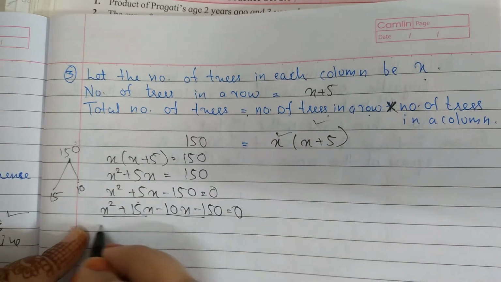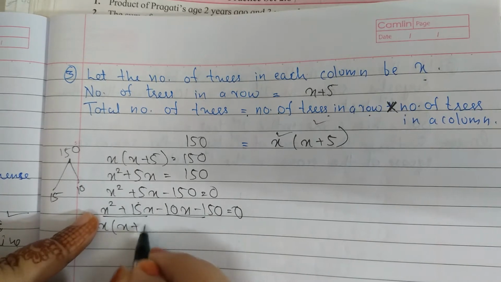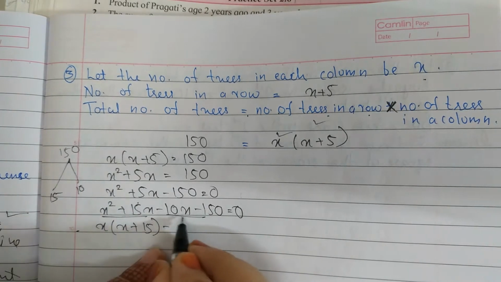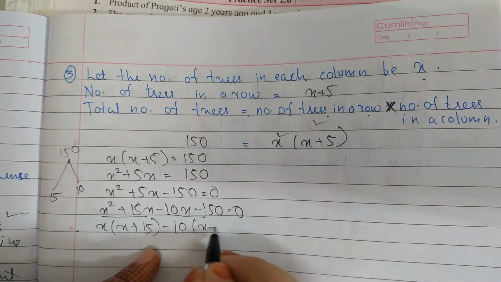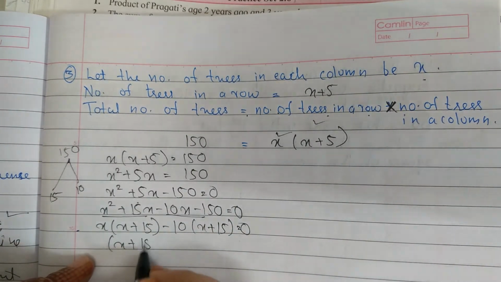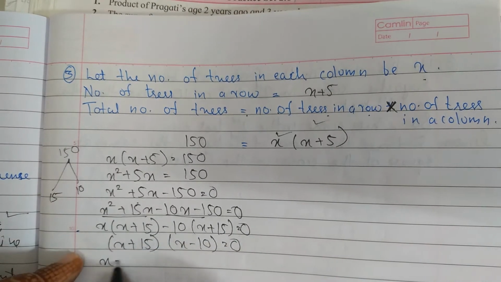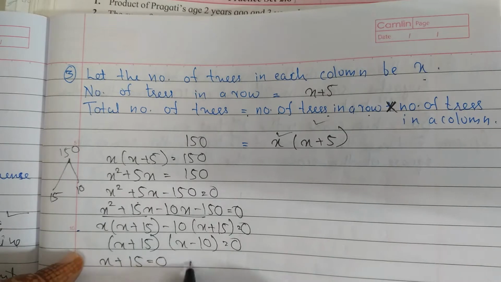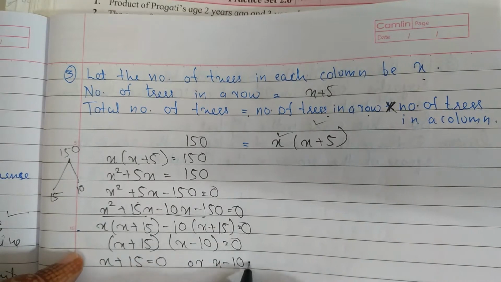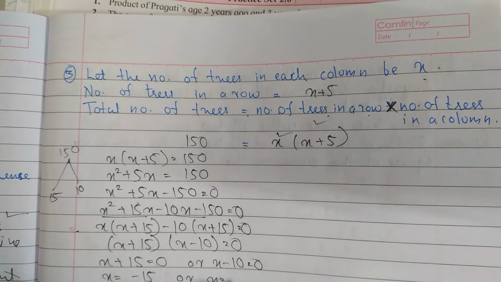Now let's take common from these two terms: x times x plus 15, minus 10 common, x plus 15 is equal to 0. Now the common bracket, x plus 15, times x minus 10 is equal to 0. So x plus 15 is equal to 0 or x minus 10 is equal to 0. Now x is equal to minus 15 or x is equal to 10.